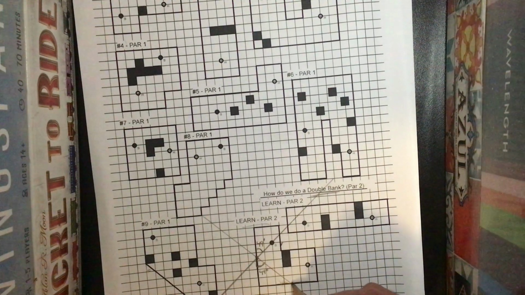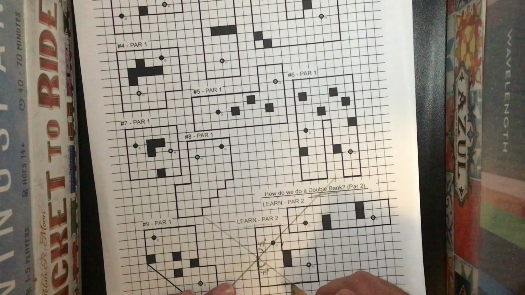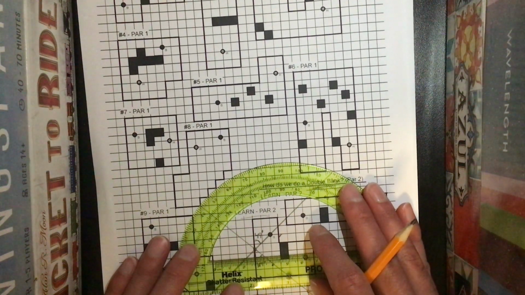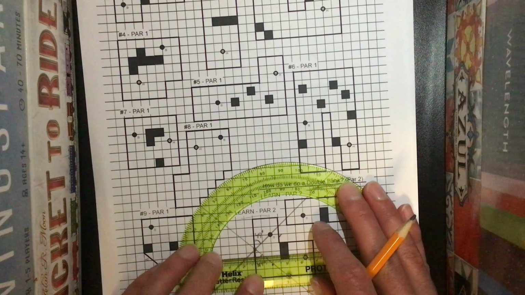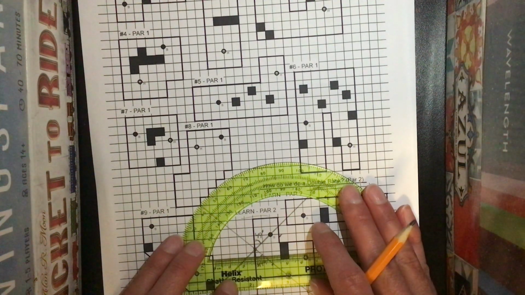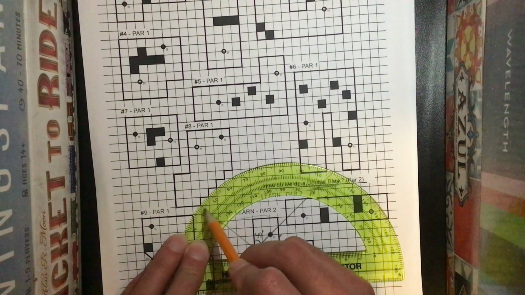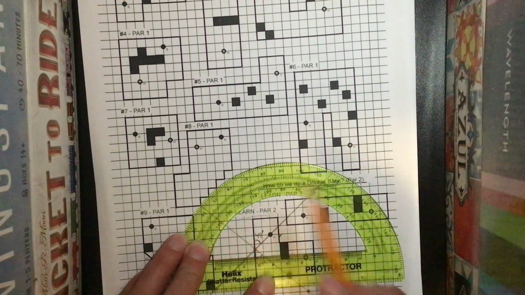And then from here, same exact thing. So we're going to bounce off the wall right here. Put our little protractor right against this. And then measure this angle that's getting made. Looks like this angle, we have 40 right here. So this is 41, 42, 43. Looks like it's about 43 degrees.